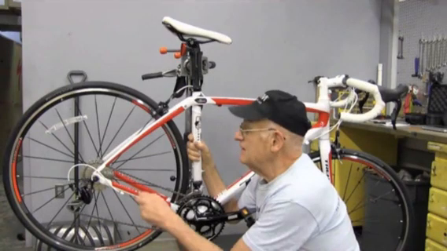In both of these situations where we have deviated from the perfect chain line, the tendency is there for the chain to pull off the gears, and that tendency is exacerbated by wearing of the chain rings, the cassette, or the chains themselves. For optimal shifting, try to avoid those severe cross-chain situations.